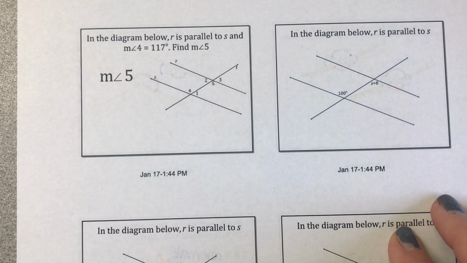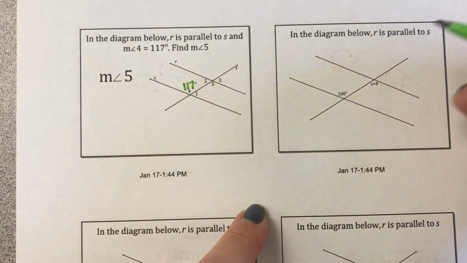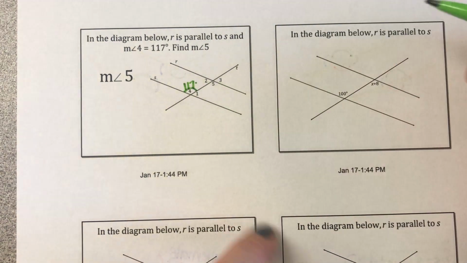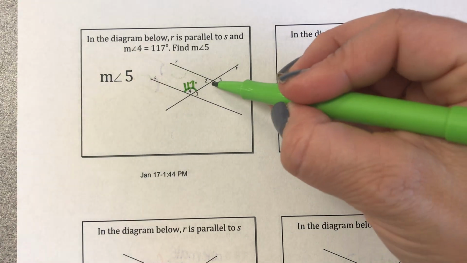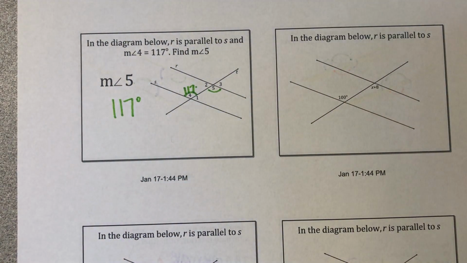In the middle, in the diagram below, R is parallel to S, and the measure of angle 4 is 117 degrees. So what does 5 have to be? 117, because they are alternate interior.